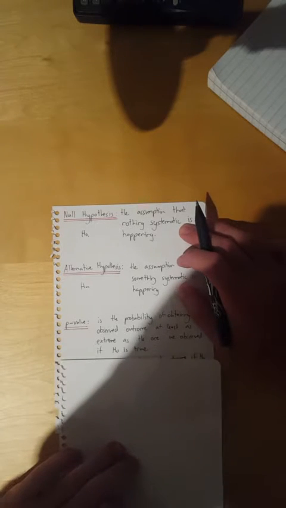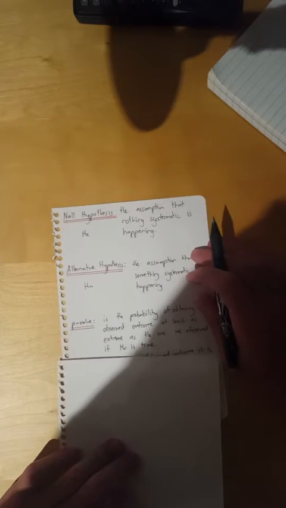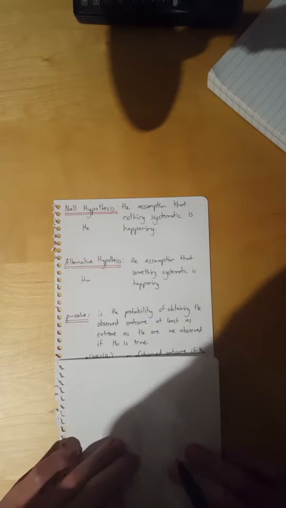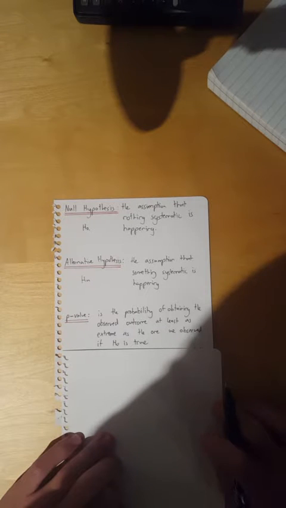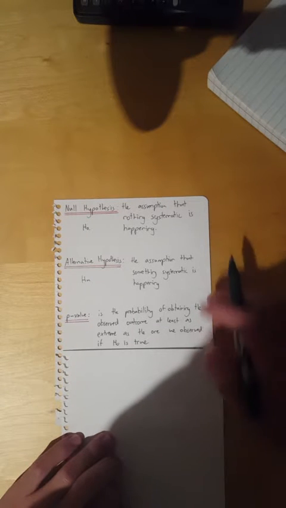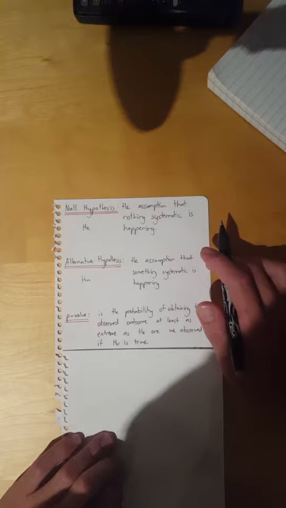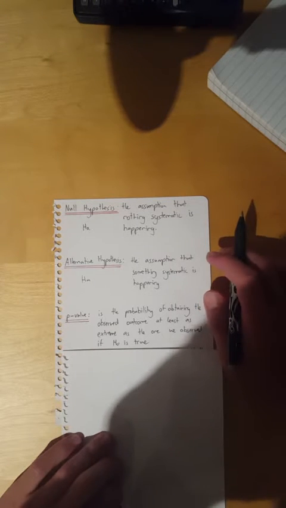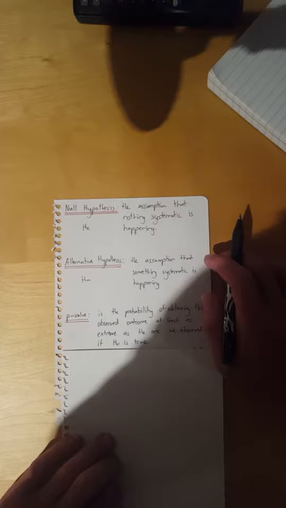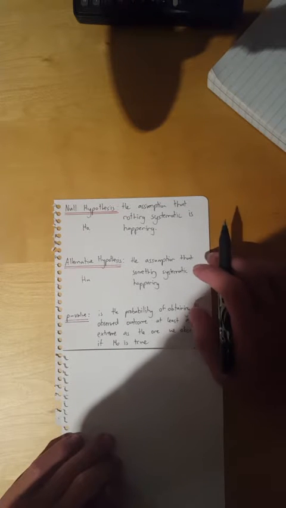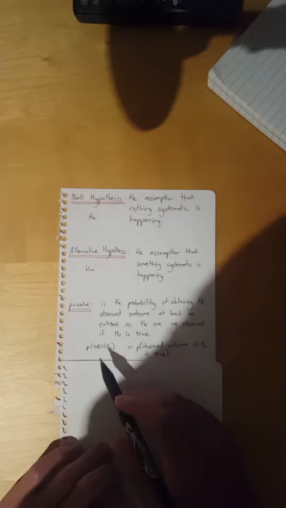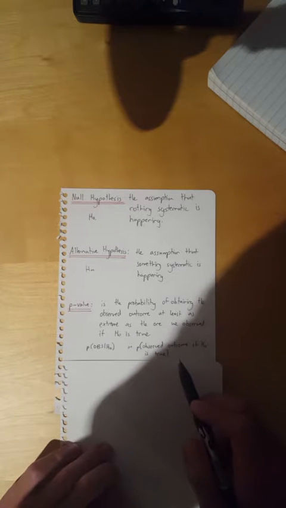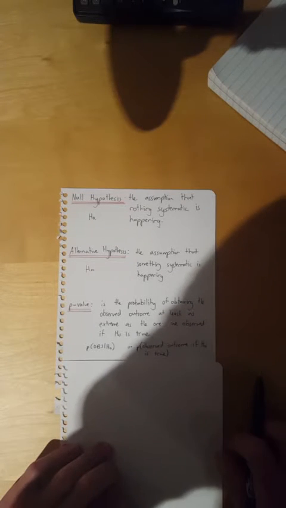Next up is the p-value. So p-value is the probability of obtaining the observed outcome at least as extreme as the one we observed if H0 is true. So basically, if the null hypothesis is true and nothing is happening, what is the likelihood that we got the results that we did get? So this is the notation for it, P(obs | H0), or P of the observed outcome if H0 is true.